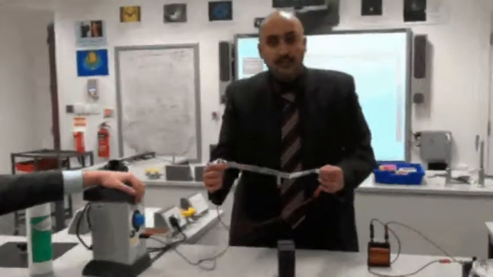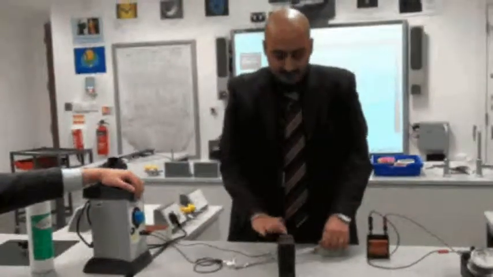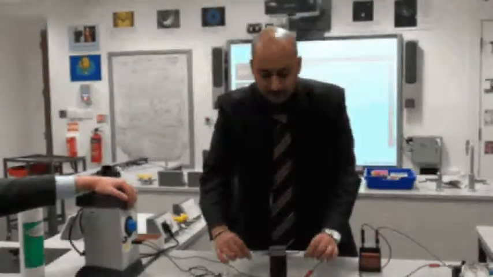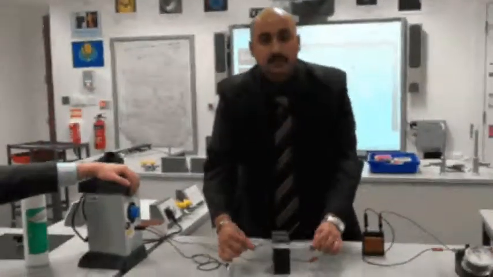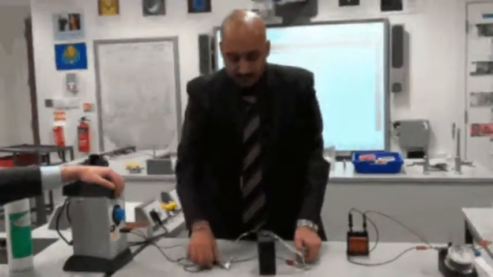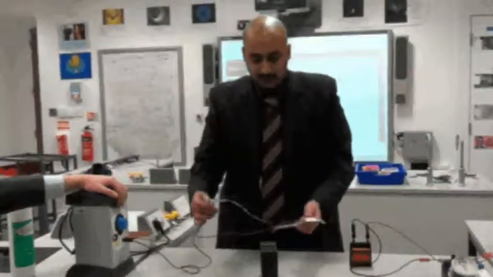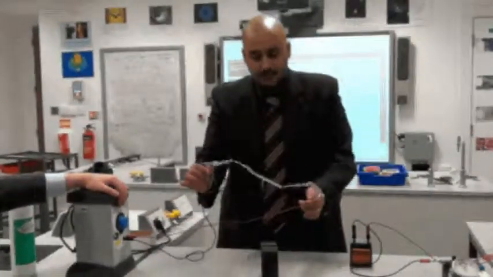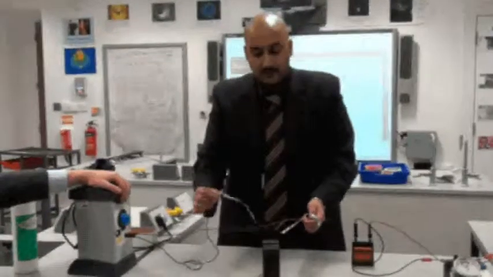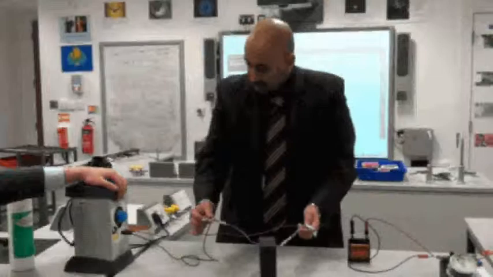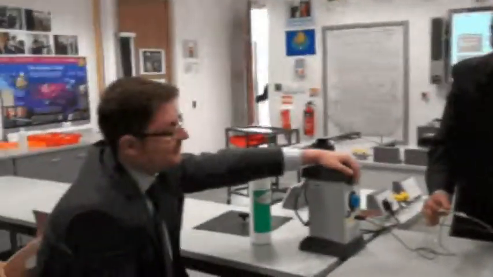Now the thing you need to know about aluminium is that it's not magnetic. This is a magnet, but aluminium is not one of the three magnetic metals. They are iron, nickel and cobalt. But if I pass a current through this, and this is what Michael Faraday discovered, if you pass a current through a wire, then it produces its own magnetic field. So if you turn that on for me please.